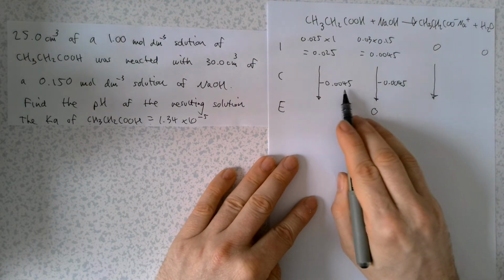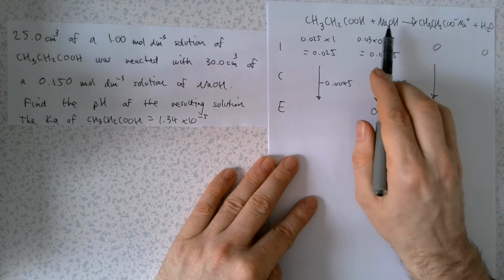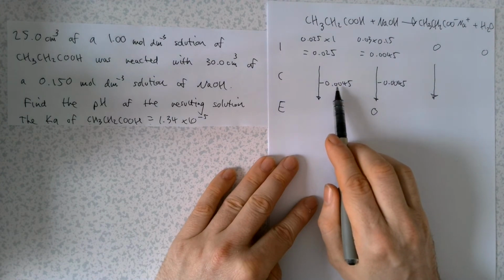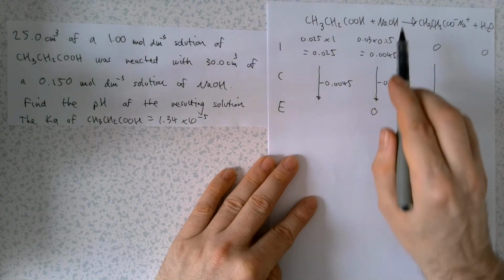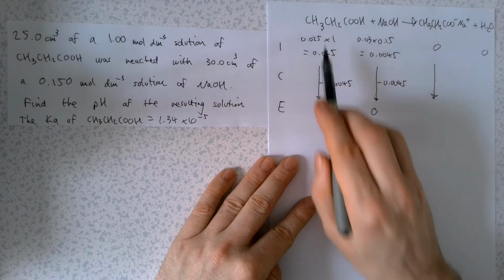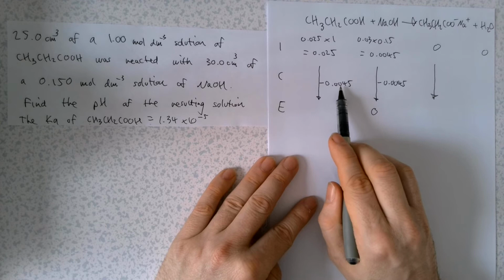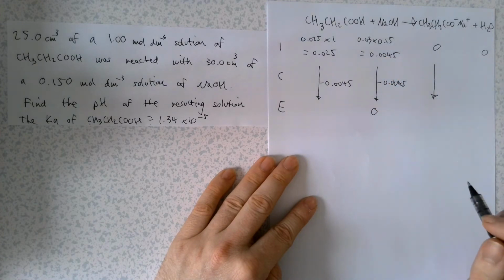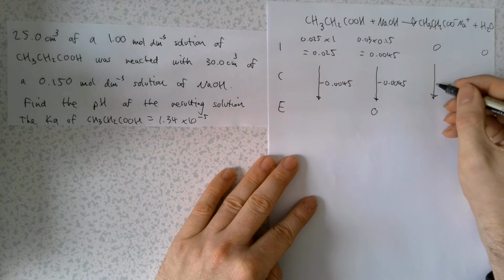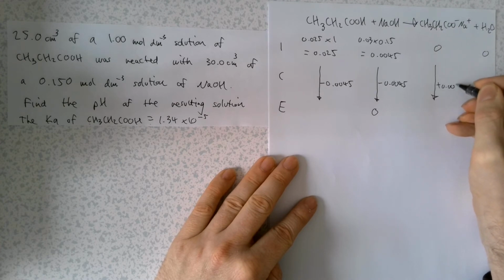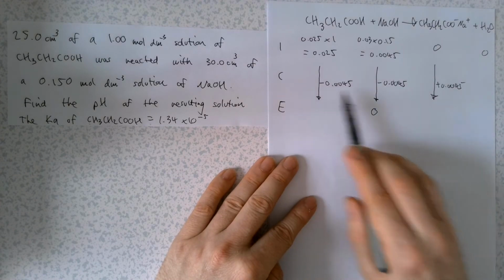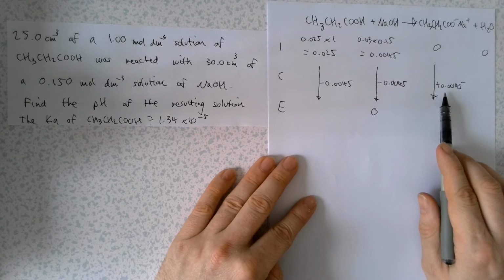Just to point out, these numbers won't always be the same. If this was a 1-to-2 ratio, then my moles of propanoic acid would change by this times 2. If this was a 1-to-3 ratio, my moles of propanoic acid would change by this times 3. So you do need to look at those big numbers, those molar ratios. And again, as it's a 1-to-1 ratio, my moles of salt will change. This will be positive 0.0045. Because if your moles of reactants are decreasing, then your moles of products must be increasing.